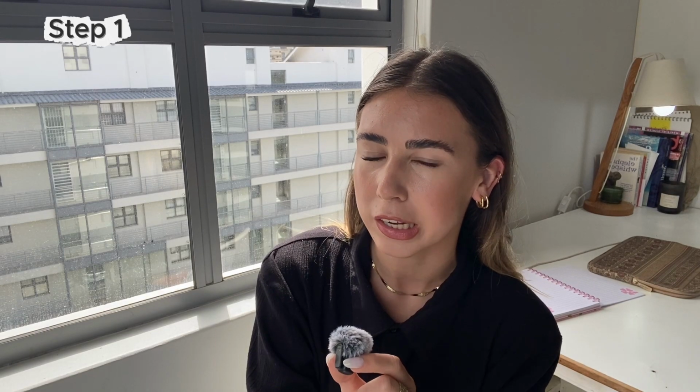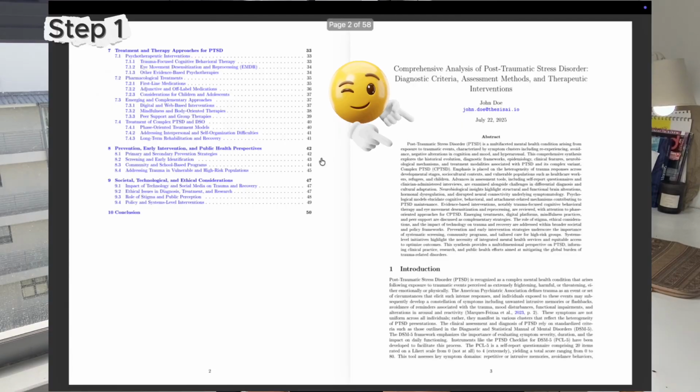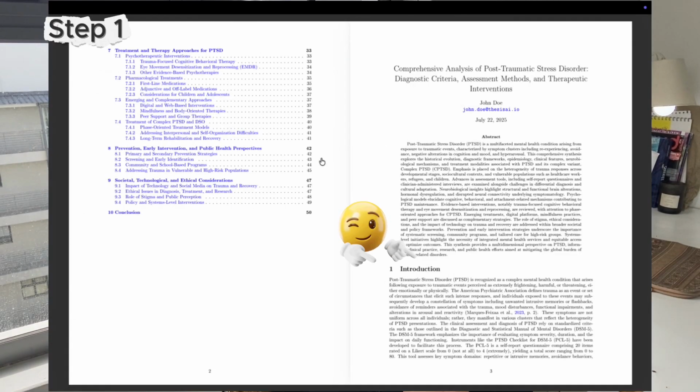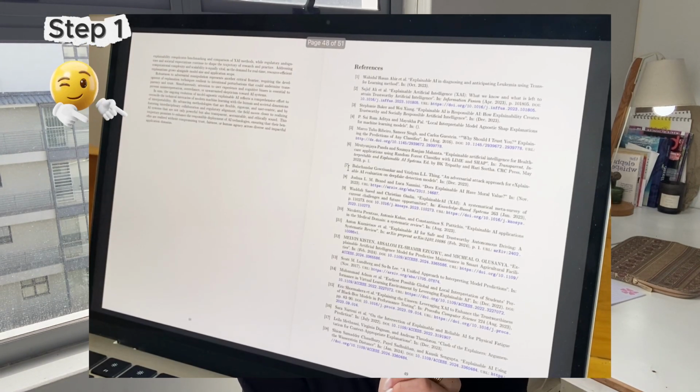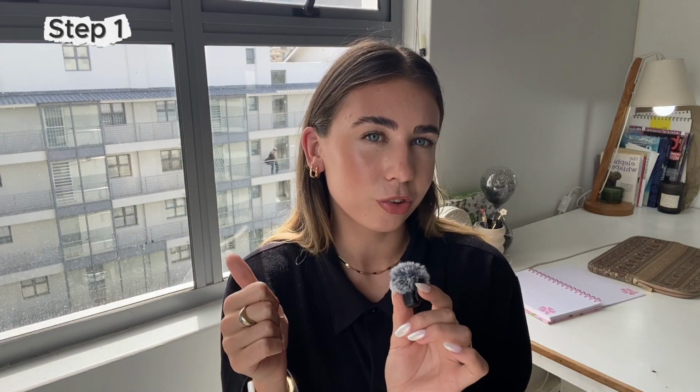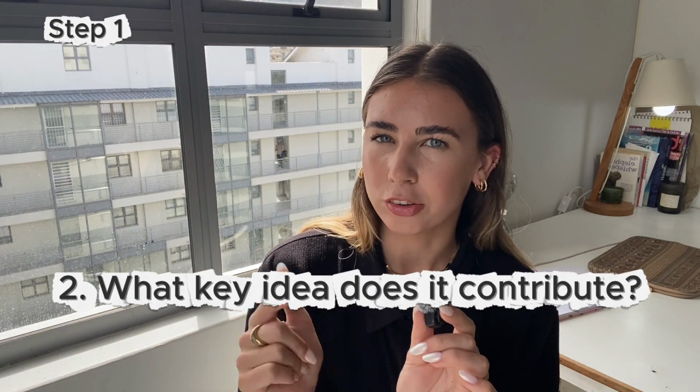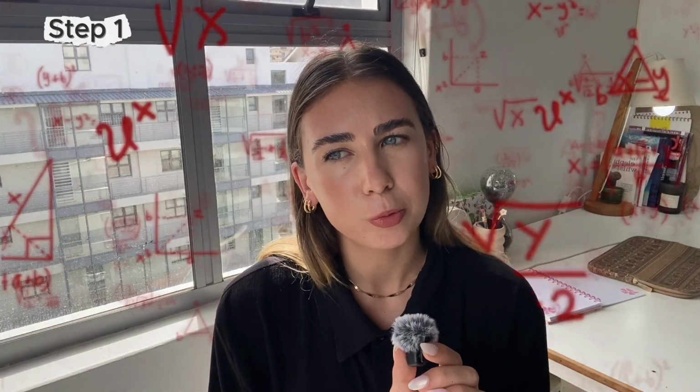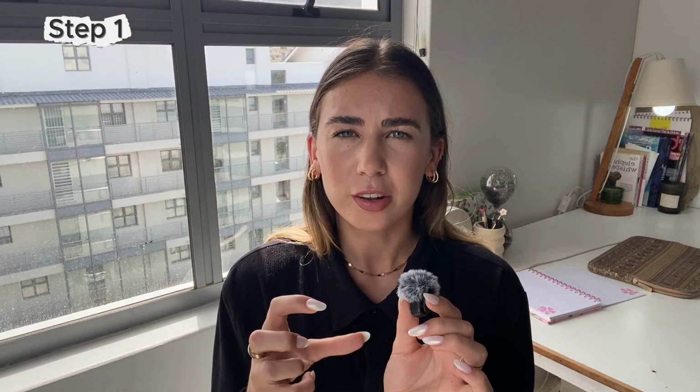So instead of reading each paper from beginning to end, it's important to scan the document, and here's how you can do that. In order to scan strategically, you should focus on the following points: the abstract, the introduction, the conclusion, and the key methodology. Because this will help you quickly answer two very important questions. The first one being, is this paper actually relevant to my research? And number 2, what key idea does it actually contribute? So think of each paper as a little puzzle piece, not something that you need to memorize every time.